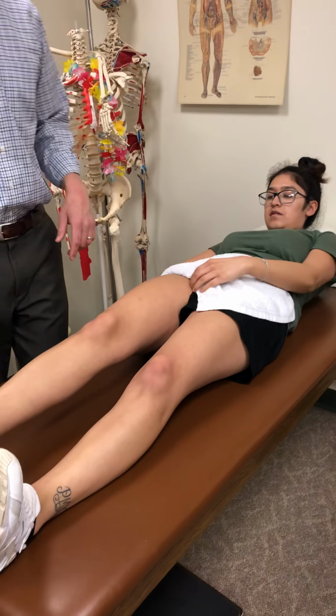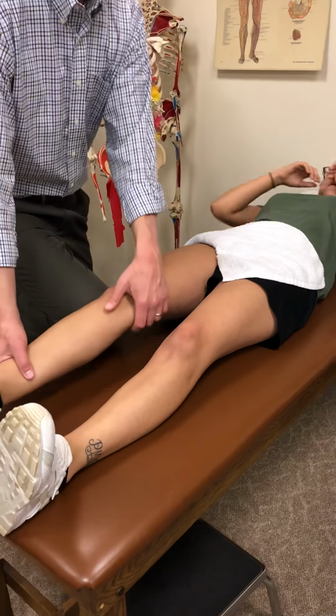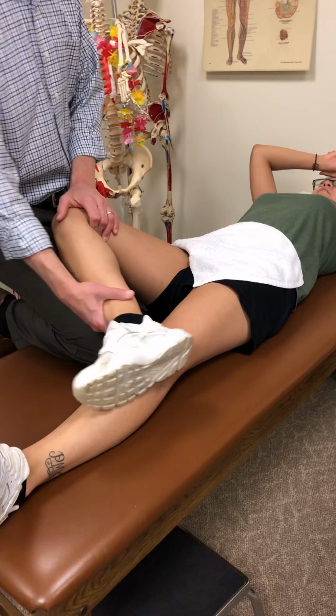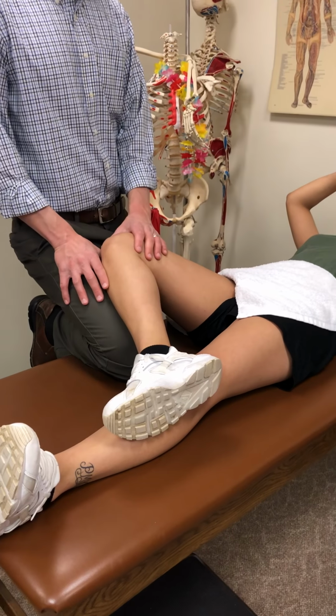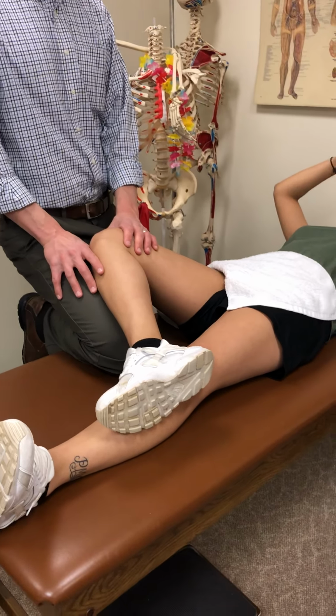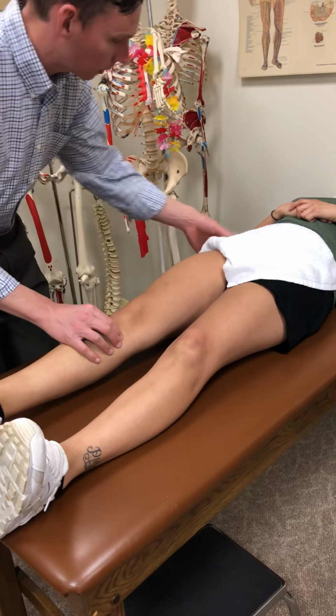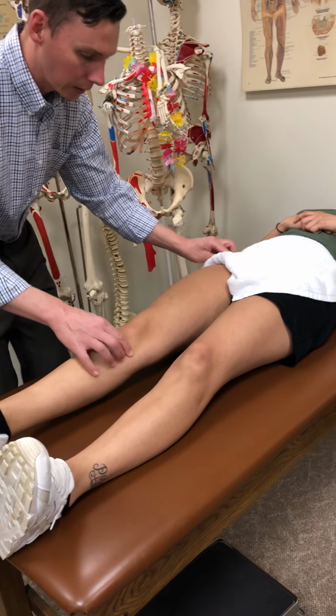So where is the origin and insertion of Sartorius? It inserts at the pes anserine. Where is its origin? ASIS, right? So we go to ASIS, and then as we find it, where is it going to run? So if we find ASIS and then the pes anserine, how does it run here?